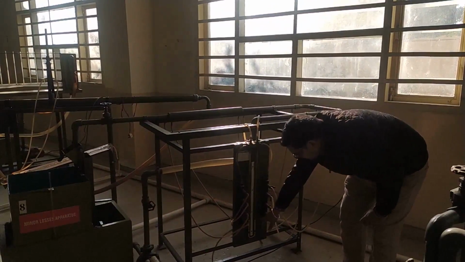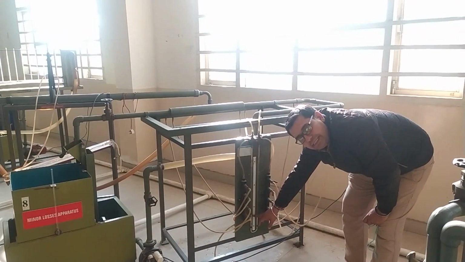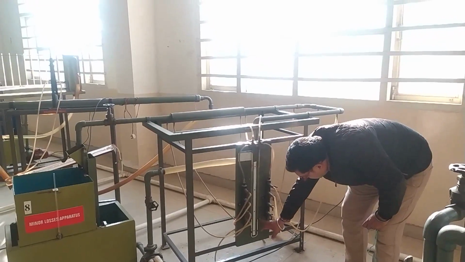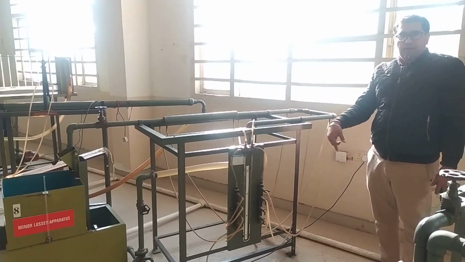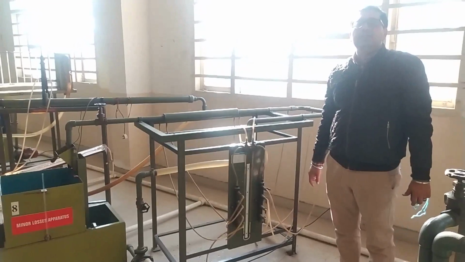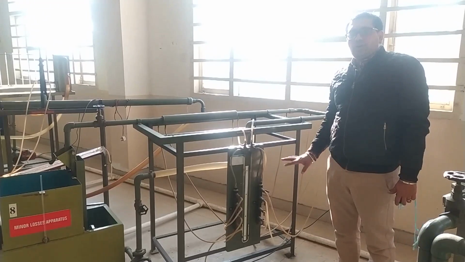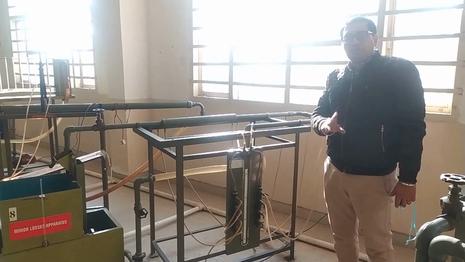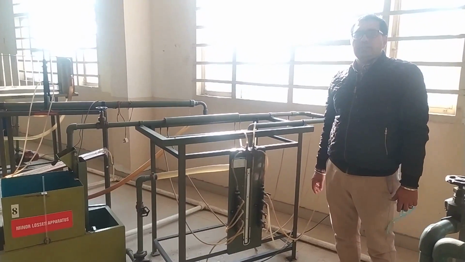And for you, I will take one reading. One limb level is 19.4 and the other limb level is 18.2. So the left limb is 19.4 and the right limb is 18.2. You can see here, I will move to the observation table and we will do the required calculation there.